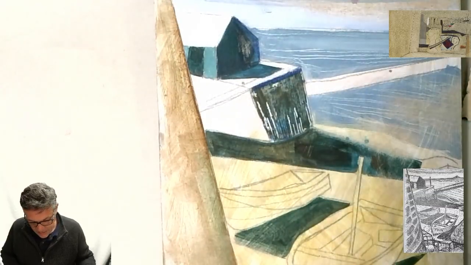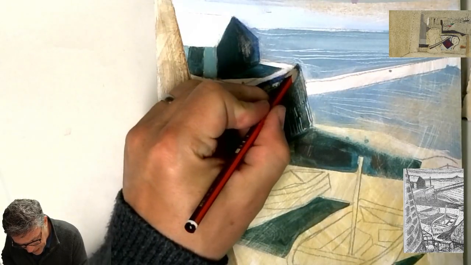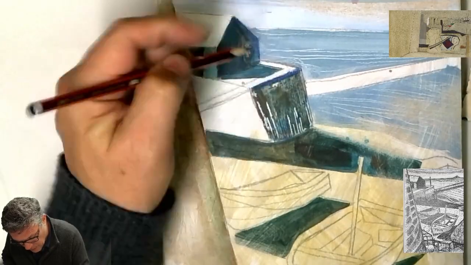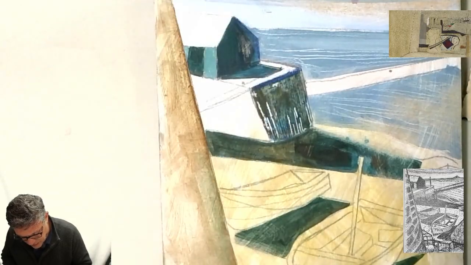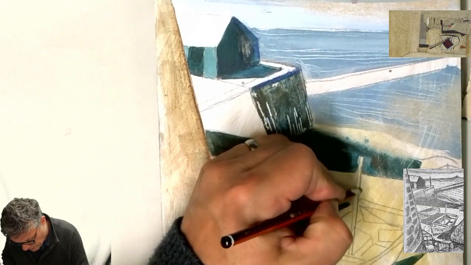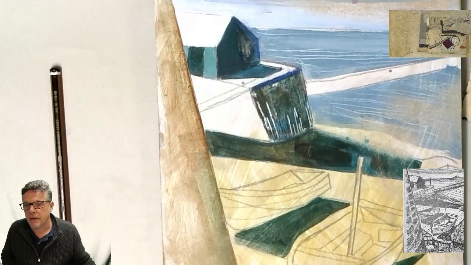Alright, and then later the plan is to work back into the lines, either with a pencil or you could use a pen to bring those details and make some of these lines overlap each other as well. And this is what Ben Nicholson would have done on some of his images.